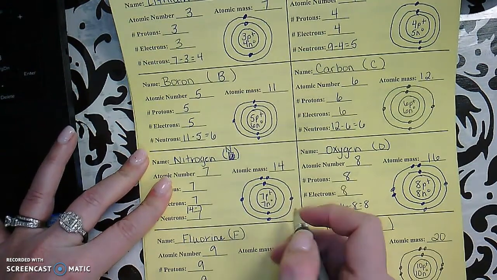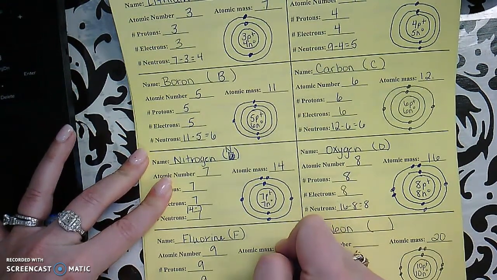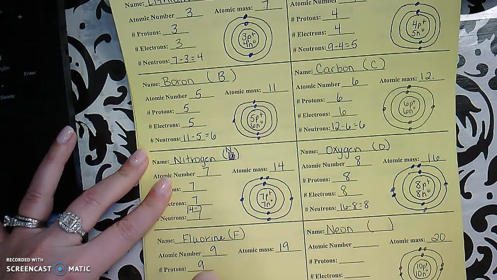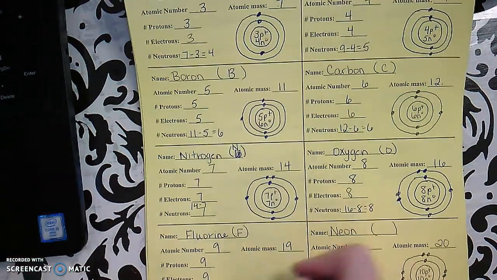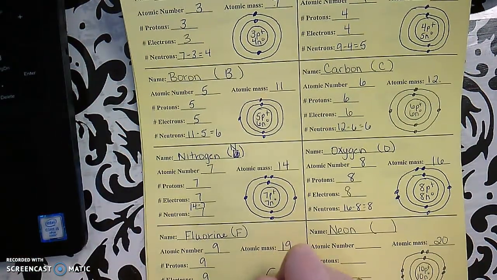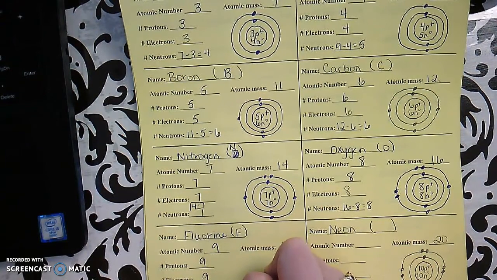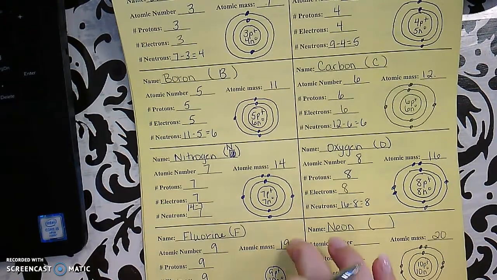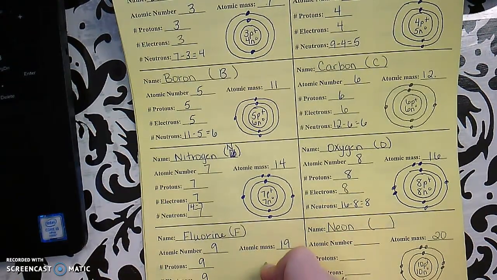The average atomic mass is 19.00, so the atomic mass is 19, and 19 minus 9 equals 10 neutrons. So in my nucleus, I have 9p plus, 10n naught, because that 9 plus 10 makes the 19 for the atomic mass.